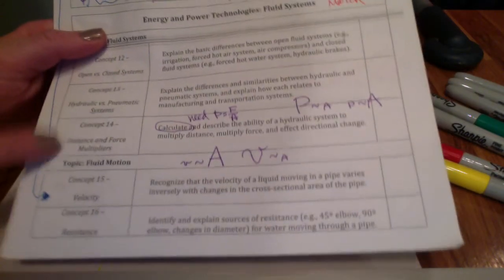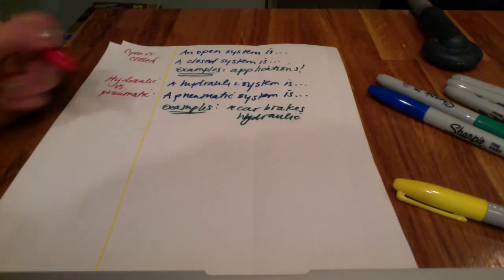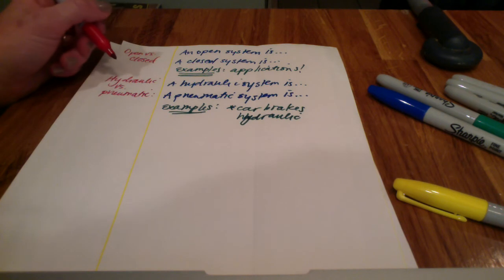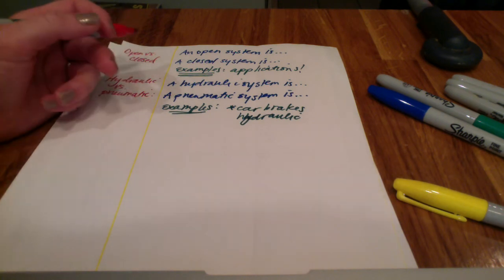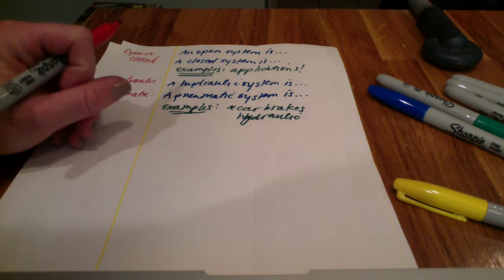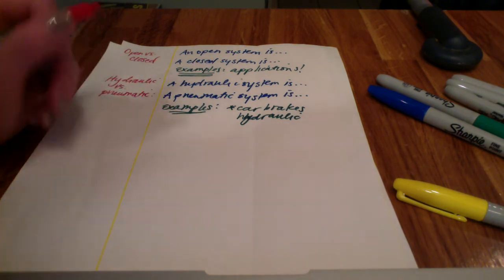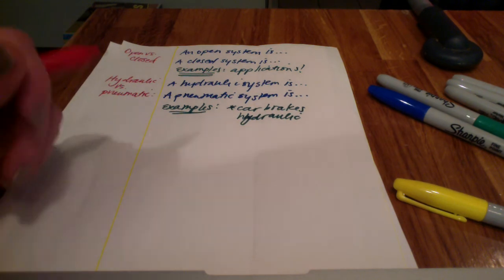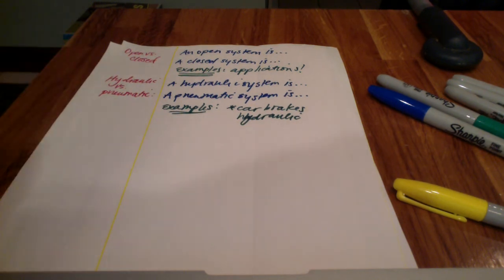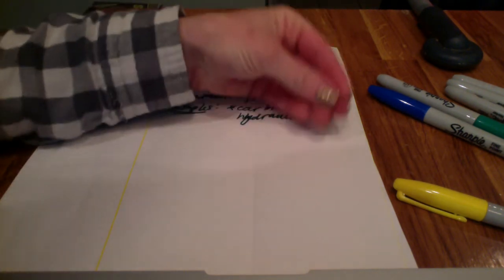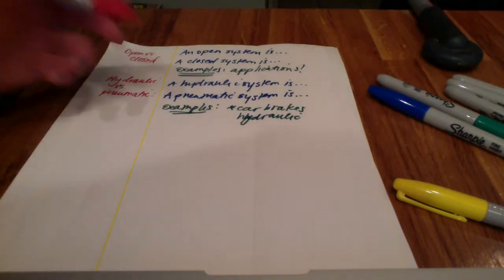Excellent. The next thing, hydraulic versus pneumatic, distance and force multipliers. Now that was something that we briefly defined. We were creating some force multipliers and direction changers. We did not have a chance to do much with distance multipliers, although if you did use two different sizes of syringes, you were using a distance multiplier because you were changing the distance that something went somewhere else, and that's what's cool about that.